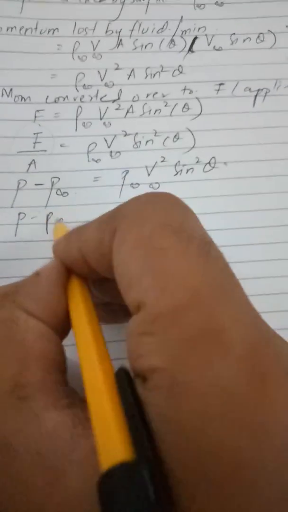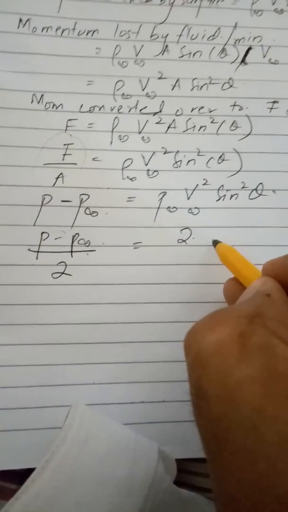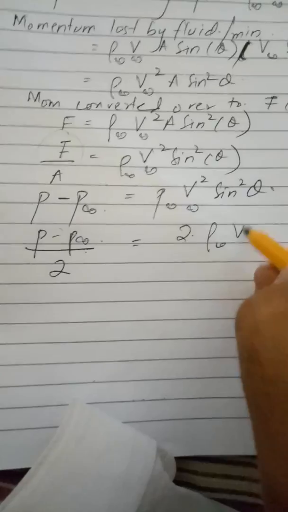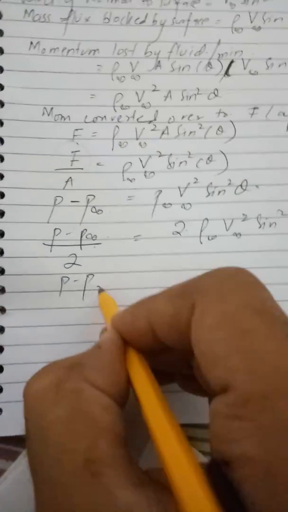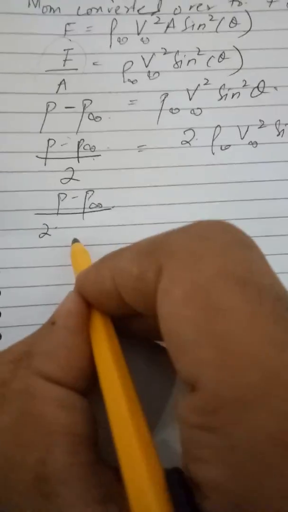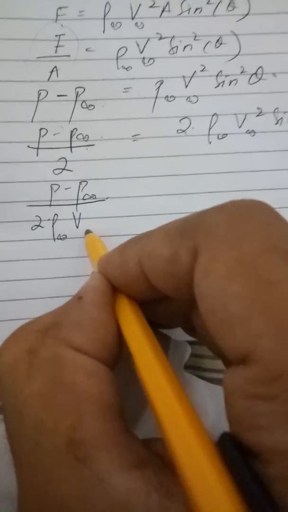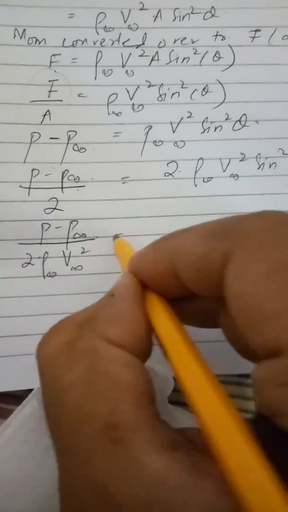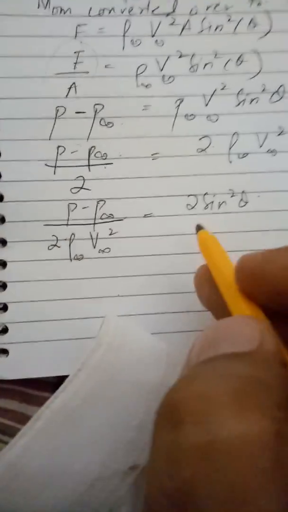That would be rho infinity v naught squared into sine square theta, divided by 2 and multiplied by 2, giving half rho infinity v naught squared into 2 sine square theta.